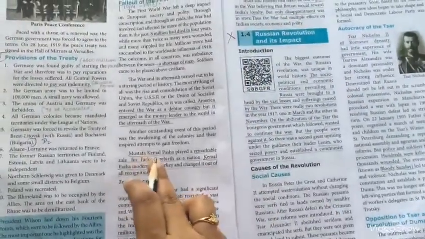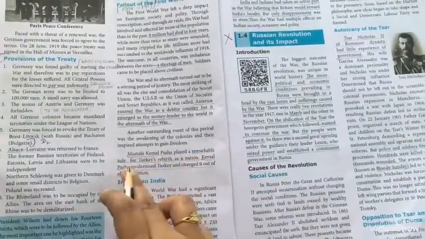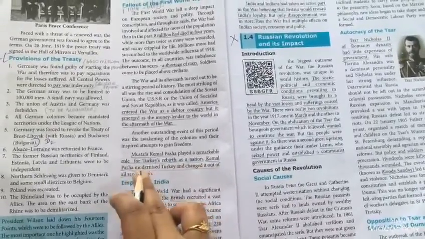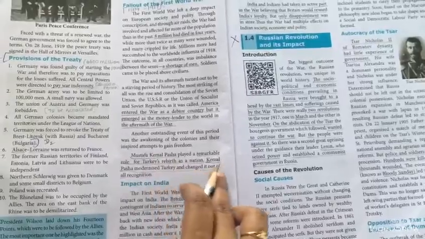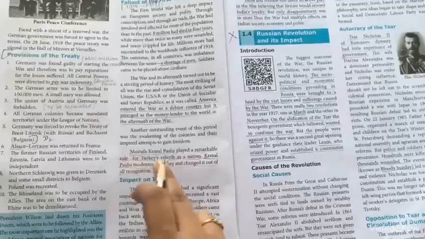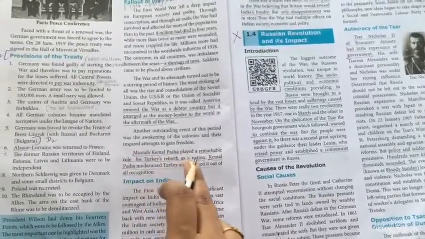Okay, so Mustafa Kemal Pasha played a remarkable role in Turkey's rebirth as a nation. Kemal Pasha modernized Turkey and changed it out of all recognition. So Mustafa Kemal Pasha played an important role in Turkey's rebirth as a nation.